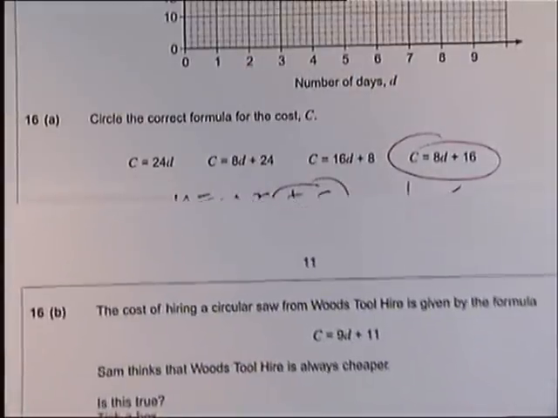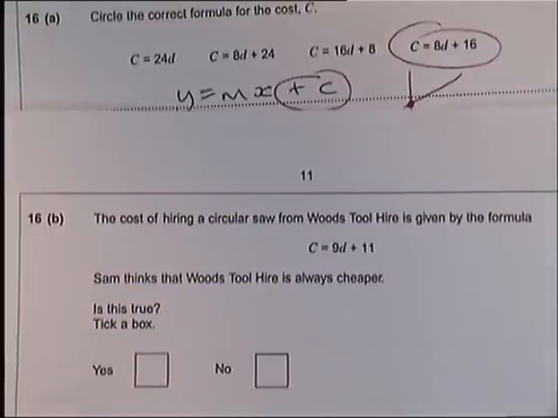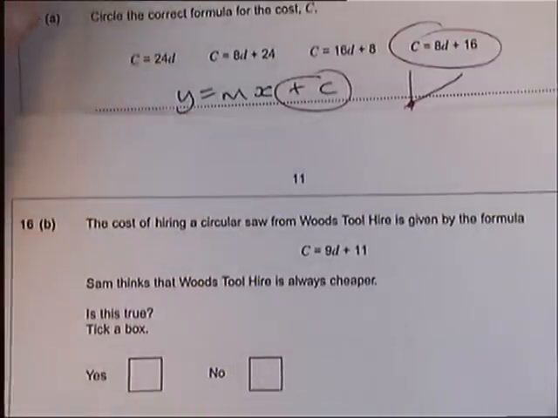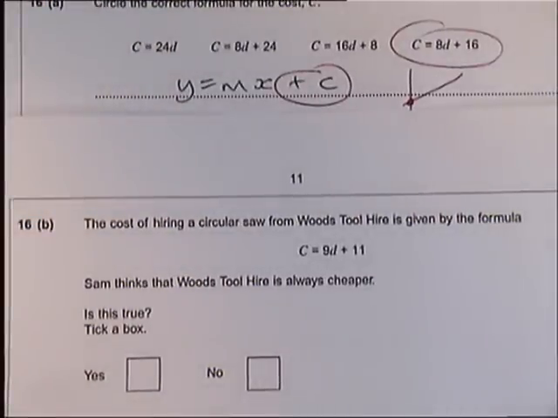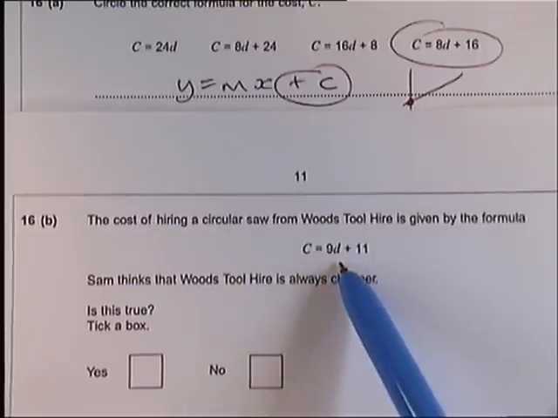Now, in part B of the question, we've got another equation, and we want to know which of the hire companies, Branch Tool Hire, which was in the first graph, or Woods Tool Hire, which we've got now, is better. So the thing to do really is to draw this graph on the graph paper. This c equals 9d plus 11.